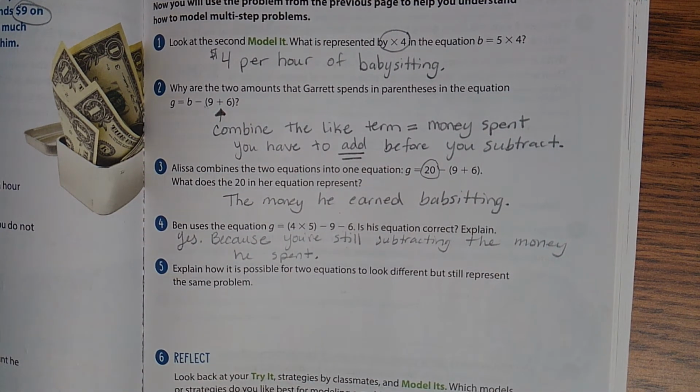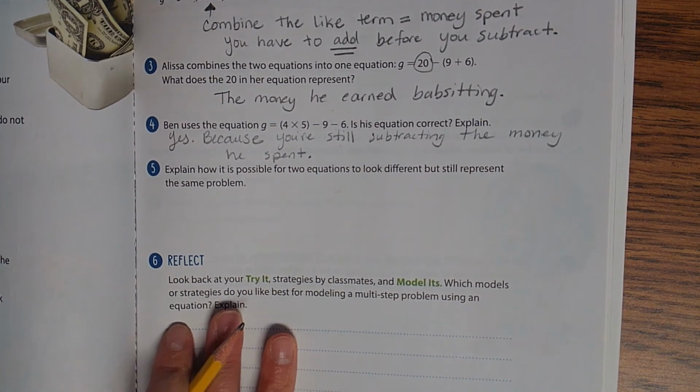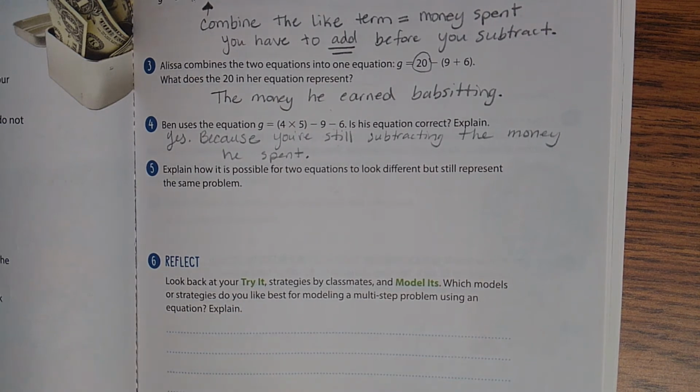Remember, if I go too fast, just pause. So now we're going to explain how it is possible for two equations to look different but still represent the same problem.